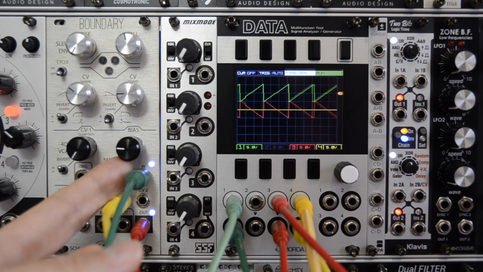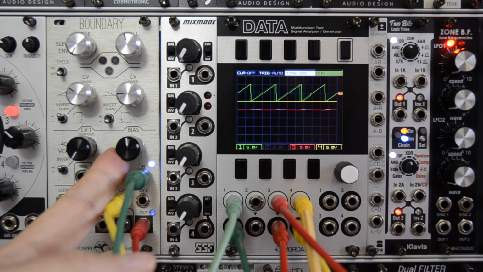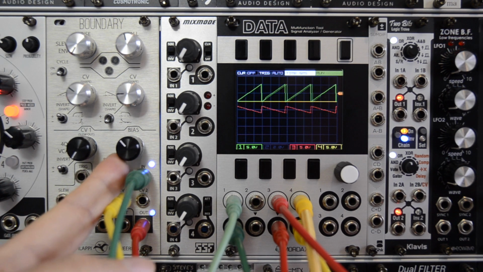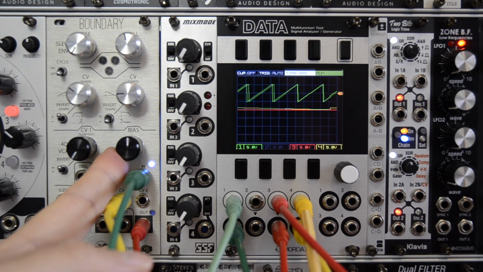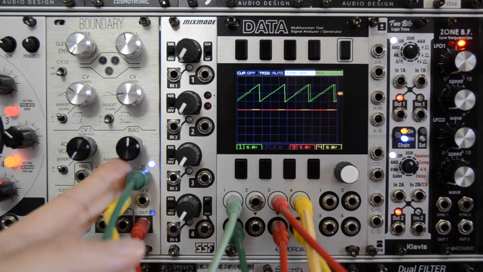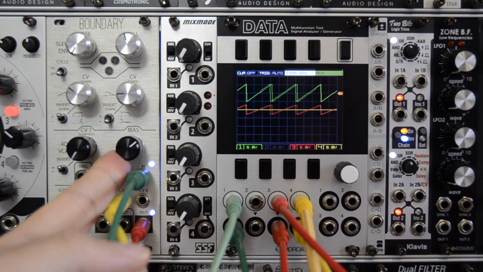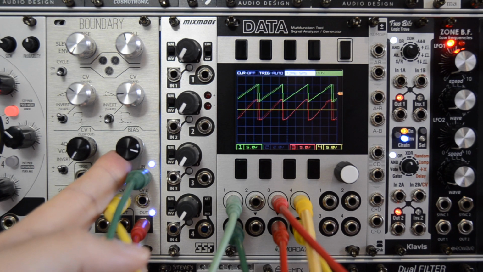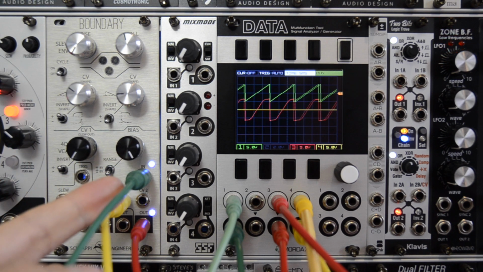When this switch is in the lower position, the knob is 0 when centered, and then when we turn it to the right, we just add up to 8 volts.